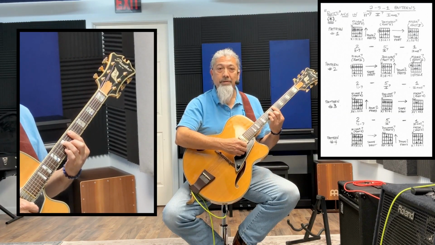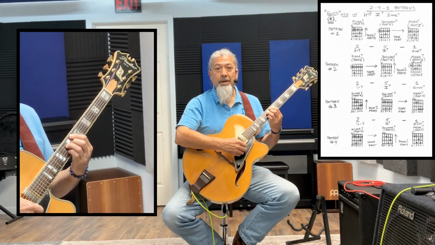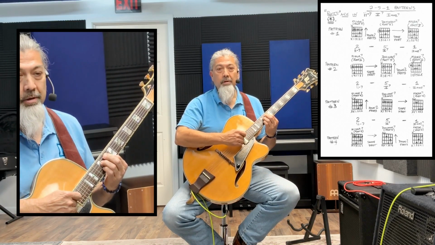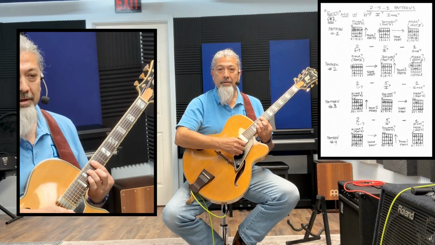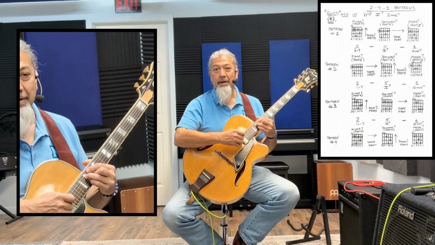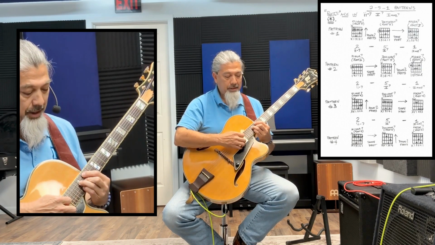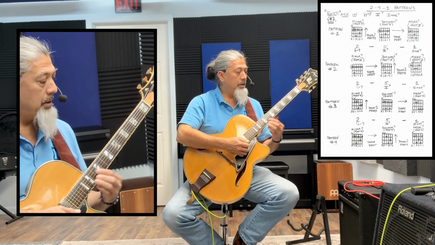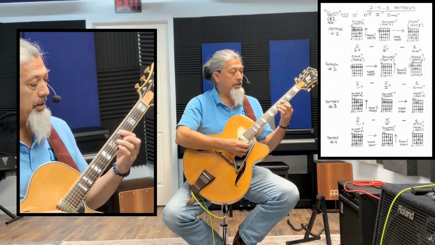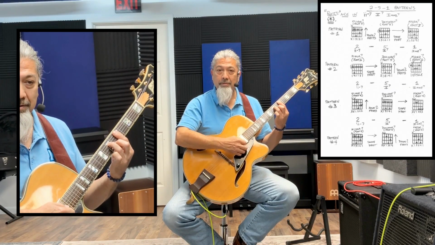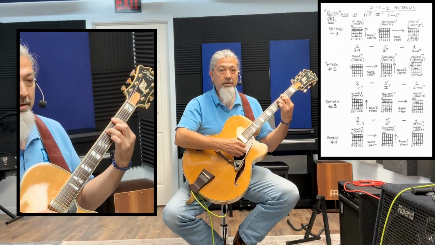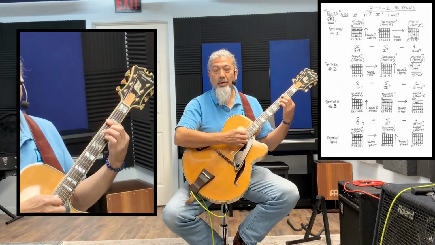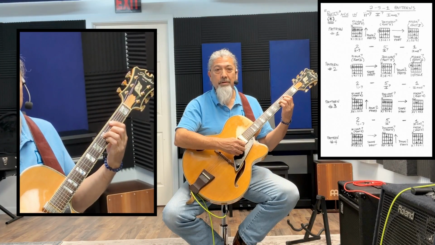E minor 7 is the 3rd. F major 7 is the 4th chord. G7 is the 5 chord. A minor 7 is the 6th. B minor 7 flat 5 is the 7, and then we're back to C major 7. Okay, so in this particular key, the 2 is D minor 7, the 5 is the G7, and then we're going back to the 1 chord, which is C major 7.